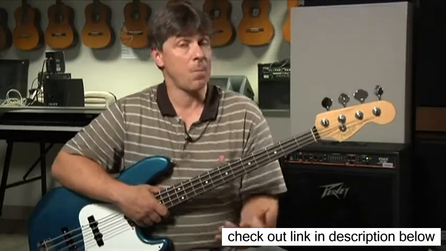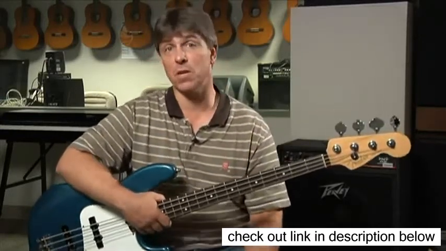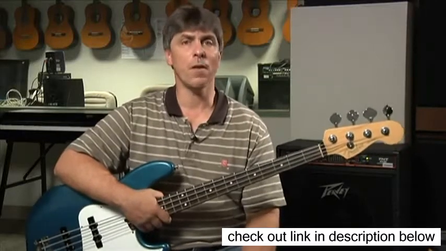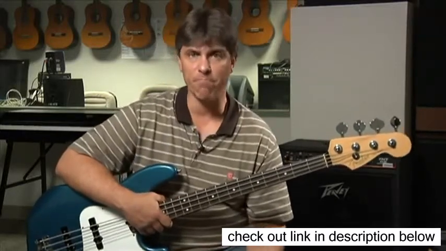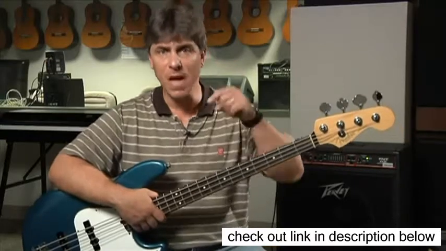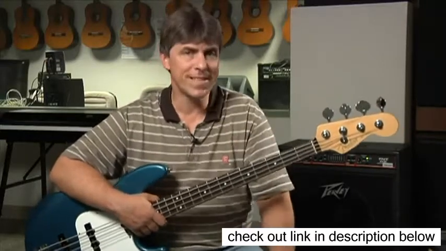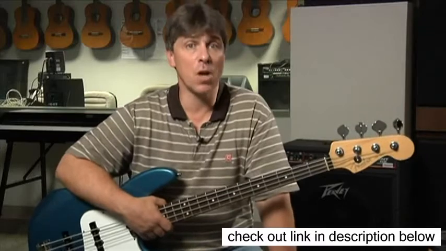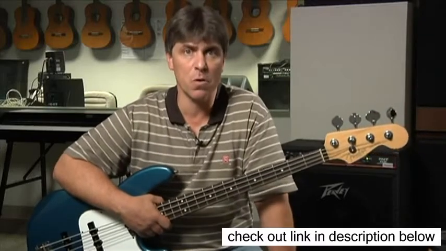seven. Now, whenever you look at jazz music and you look at the charts, you will oftentimes see the chord name, B flat, and then beside it there will be a 7. What's that 7 mean? It means that the dominant seventh is part of the chord.